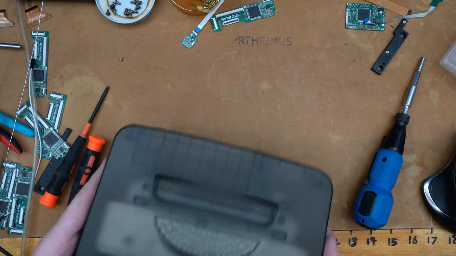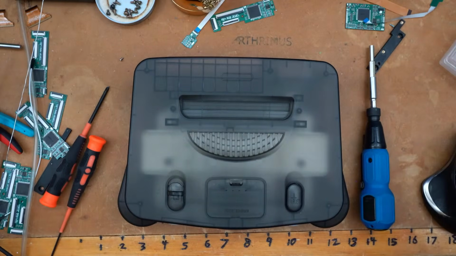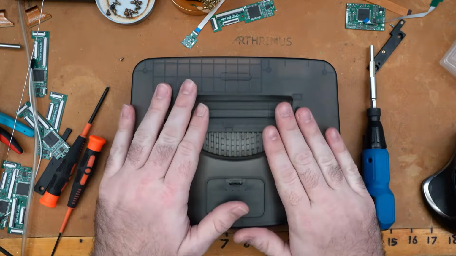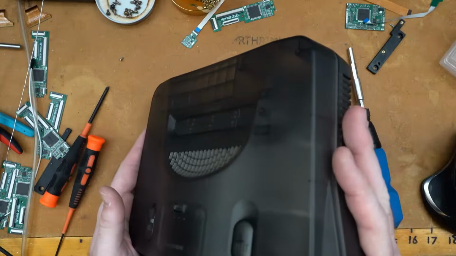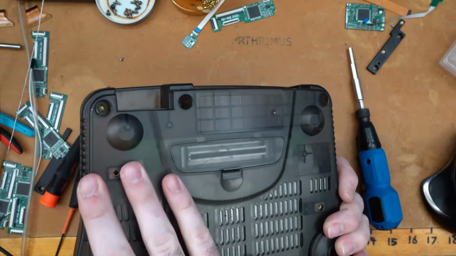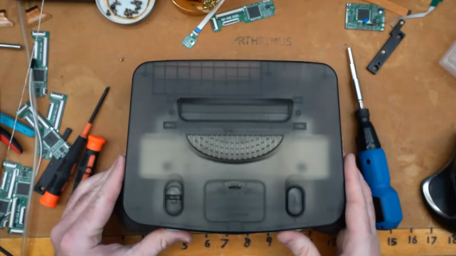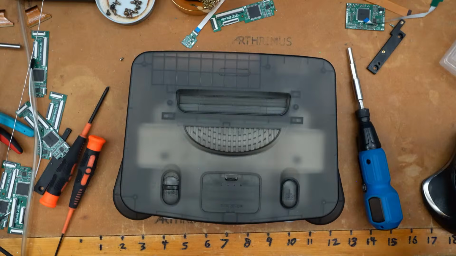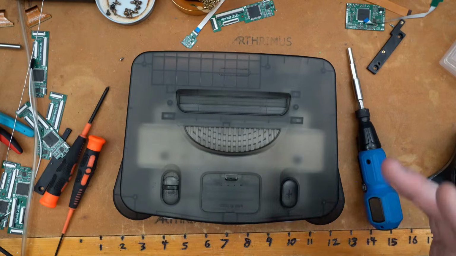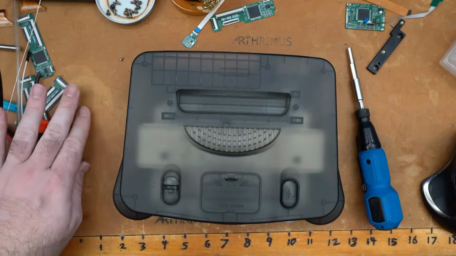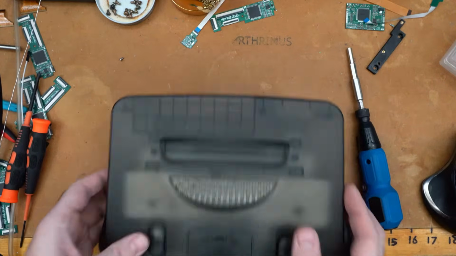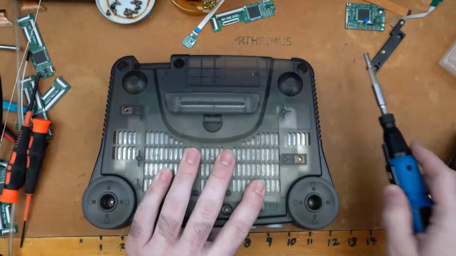All right, the next one we're gonna do, this is just an early Japanese N64 that I swapped into a new production shell. This does not have a GEM in it. This is just going to be a standalone install to show how to install this if you're just using it as an RGB mod and not doing the dual mod with the GEM. So, go ahead and pop this one open.